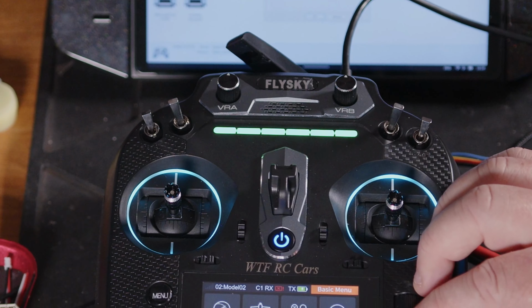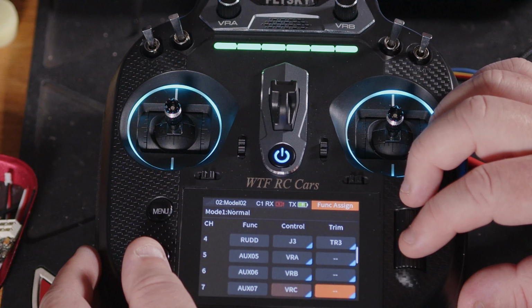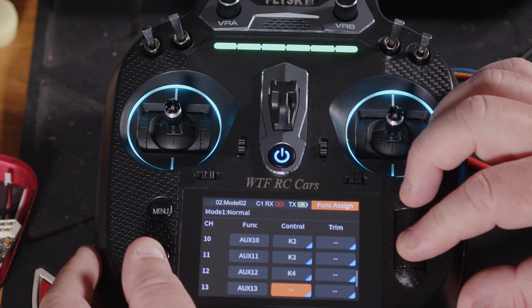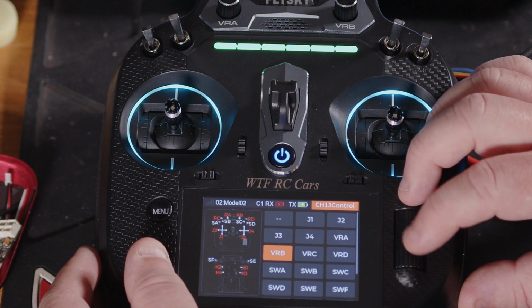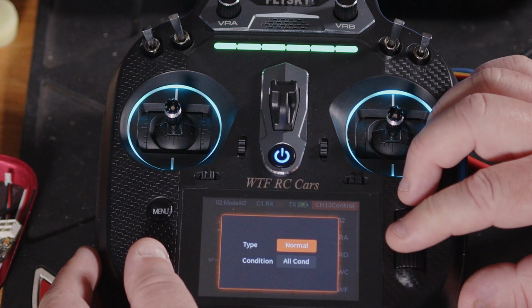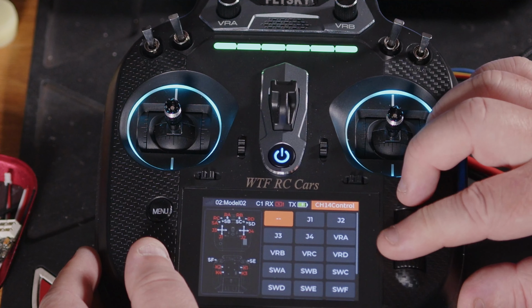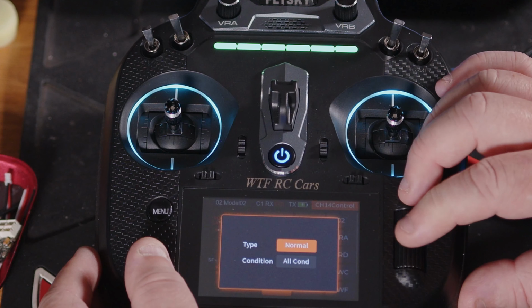And if you did want to carry on, 13, let's set that to switch A. Please confirm. 14, we'll go for switch D over here, because that's a two-way. Please confirm.